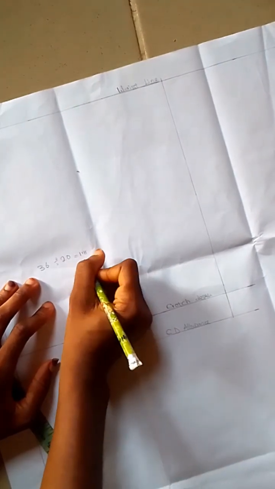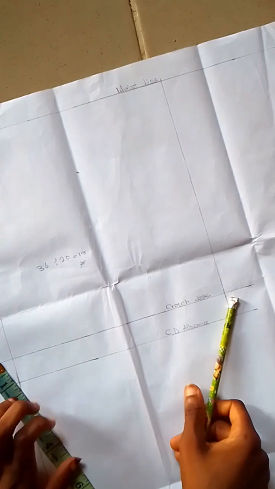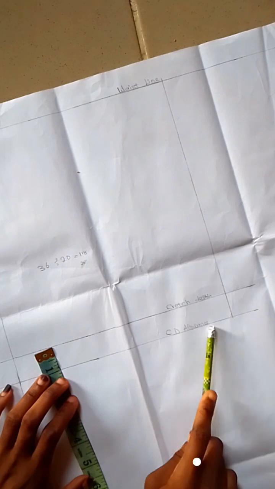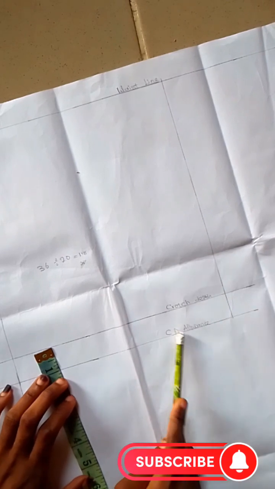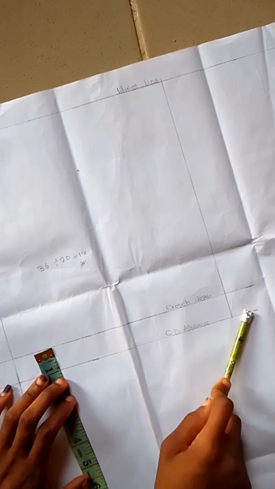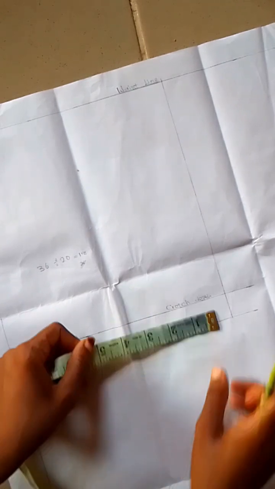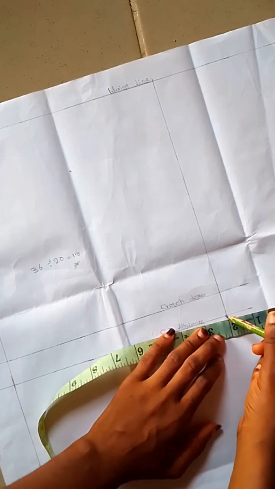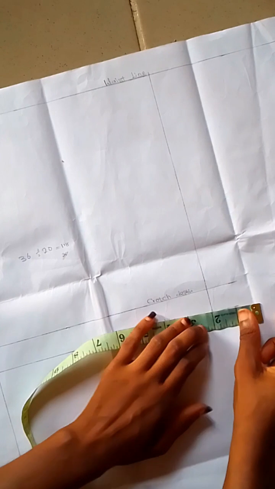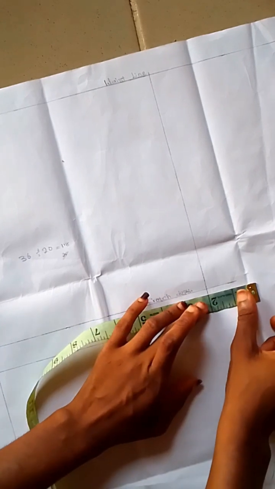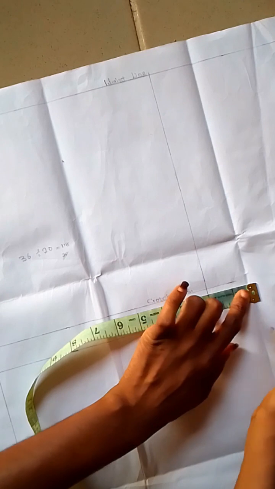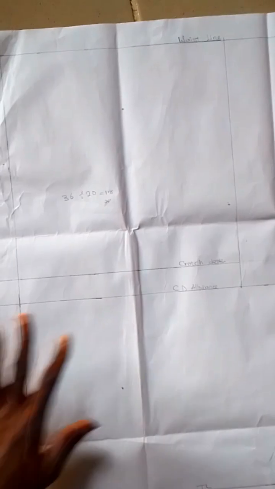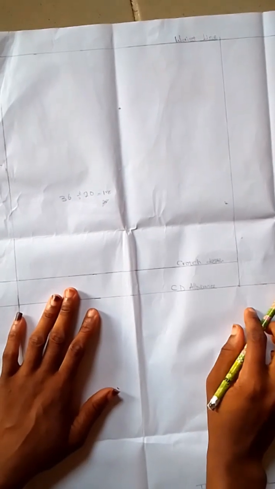So right here at my crotch extension, at my crotch depth allowance, I'm going to mark 2 inches for the crotch extension. Starting from this line here, I'm going to mark 2 inches. So I've marked out the 2 inches line here.